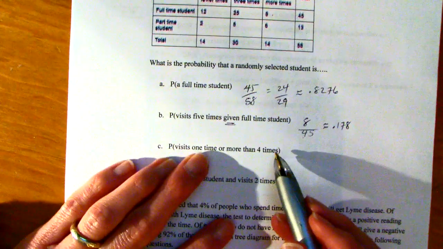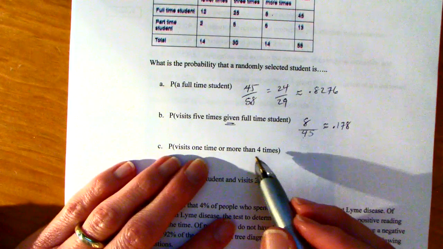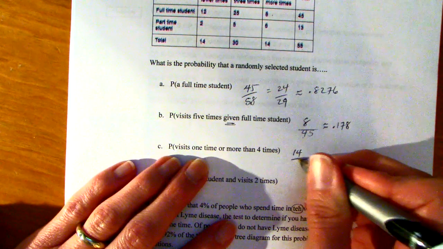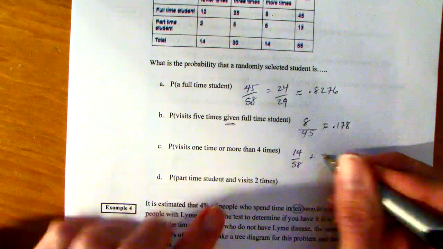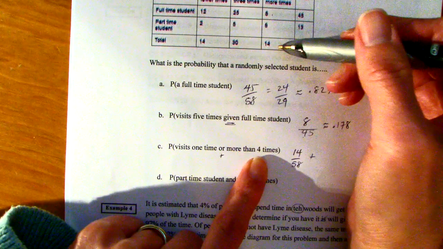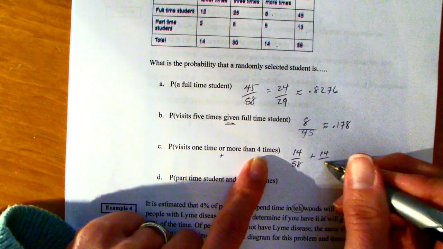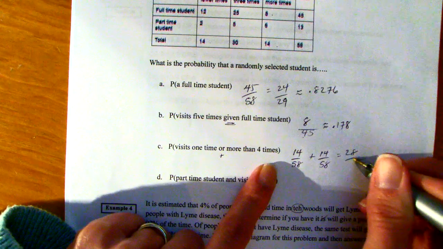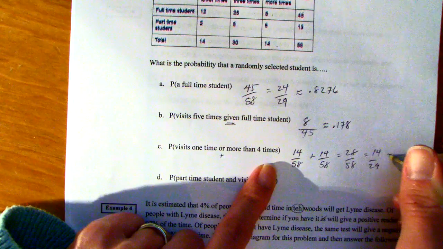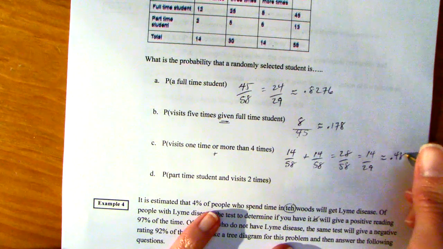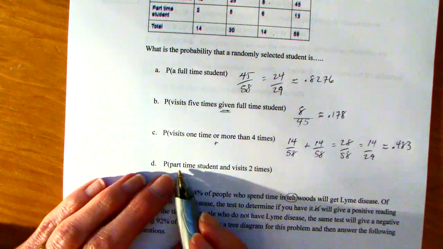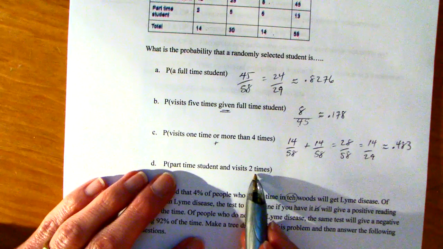Okay, so this is mutually exclusive. So how many visit 1 or fewer? We have 14 out of 58. Notice how I'm mixing up the sections now. Or means add. And then 4 more times. That's also 14 out of 58. So you have 28 out of 58. And that's what? 14 out of 29, which is about 0.483. So almost 50%.